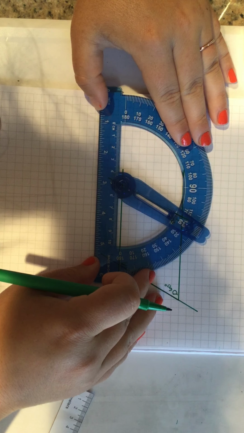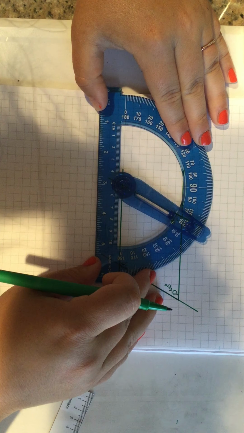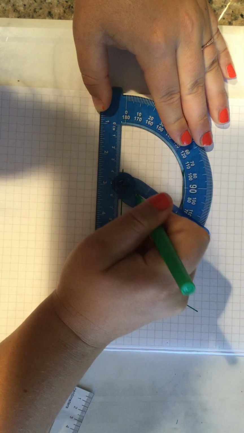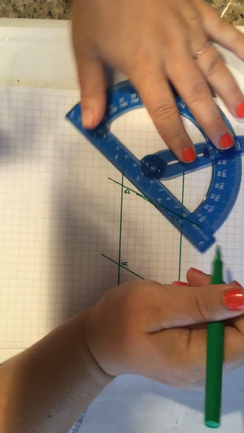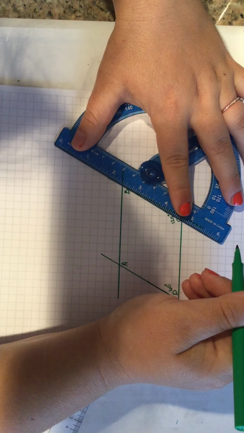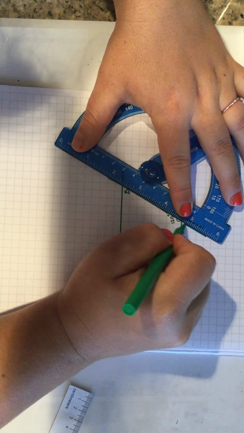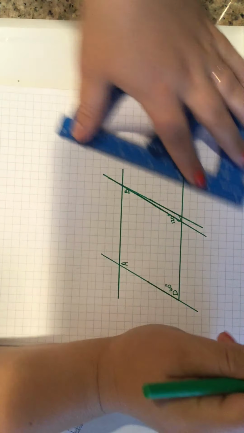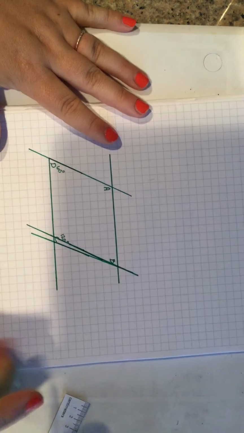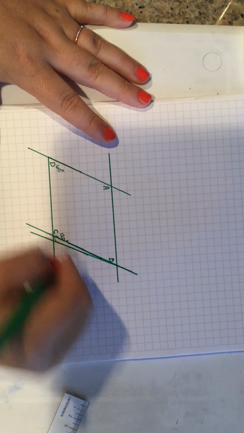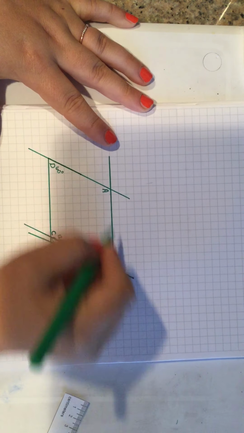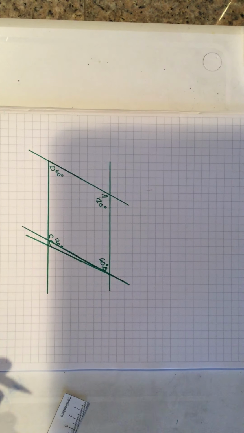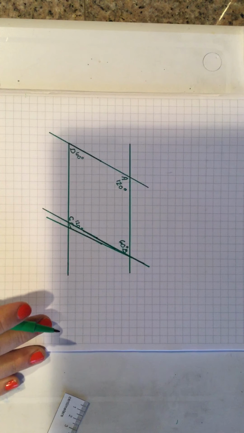Mrs. Meeks made an oopsie. So my line should be more this way for it to be really parallel, like that. Looks a little bit better. So this is C at 120. This was 120, and this was 60. That looks so much better.